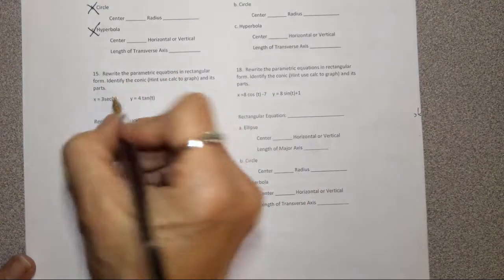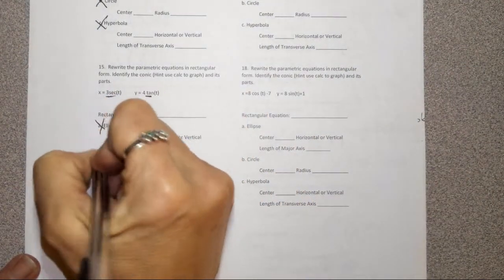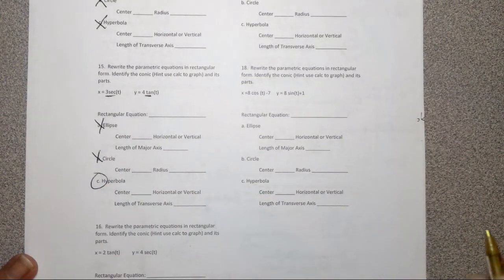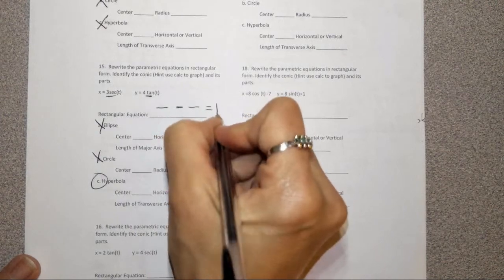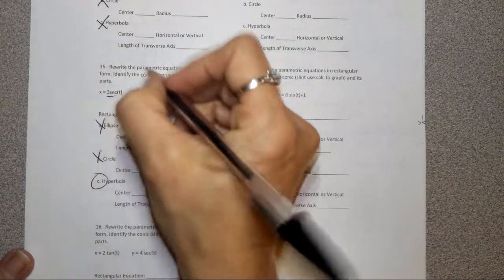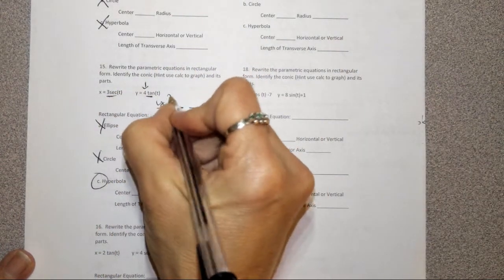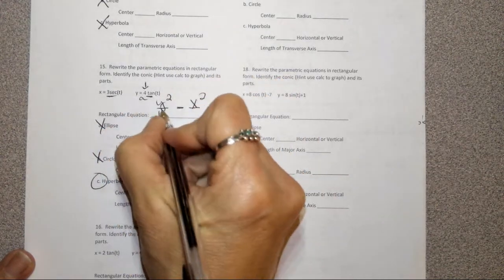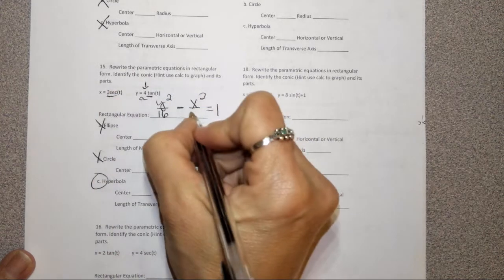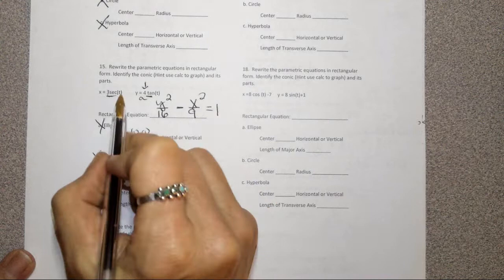Number 15, I see the word secant and tangent. So that tells me right away it's not an ellipse, it's not a circle, it has to be a hyperbola. With hyperbolas, we're always going to have a subtraction sign in the middle. With hyperbolas, the bigger number tells me which one to write first. Y had the bigger number, that means y squared goes first, x squared goes second. This is my A, so this is 16. This is my B, so this is 9. My center is at 0, 0, because there's nothing written at the back.